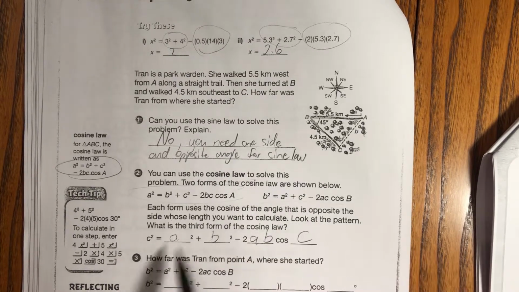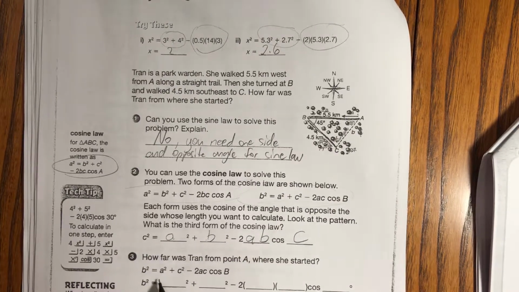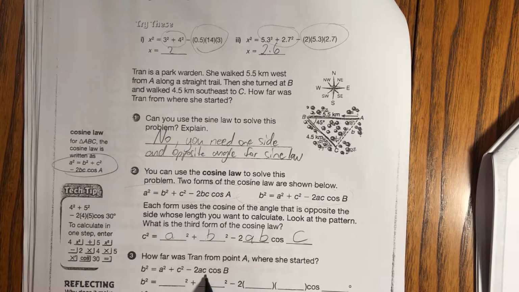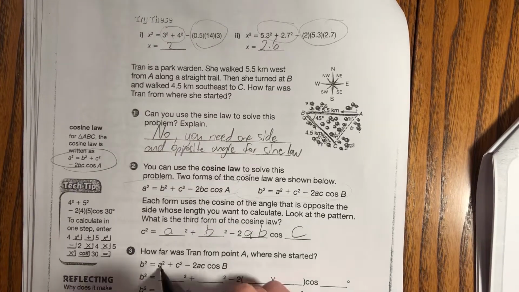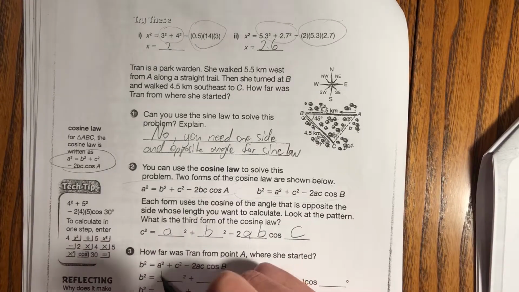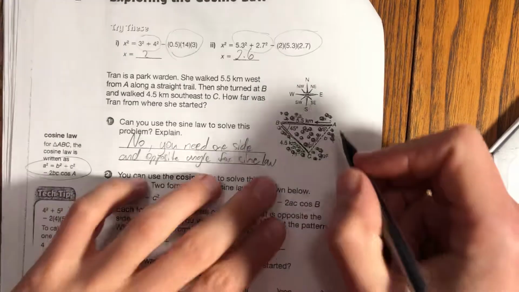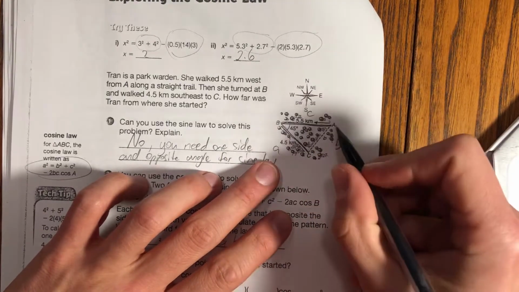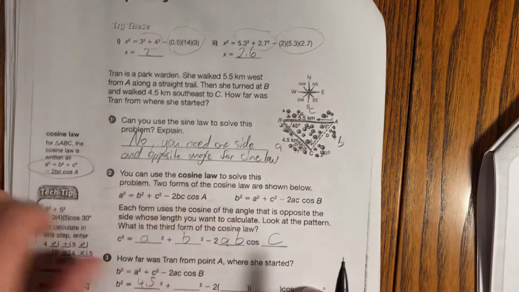Well, we're looking for little b, so let's use little b right here. B squared is a squared plus c squared minus 2 times a times c cos B. I guess if you guys didn't know, this is little a, this is little b, this is little c, big A, big B, big C.